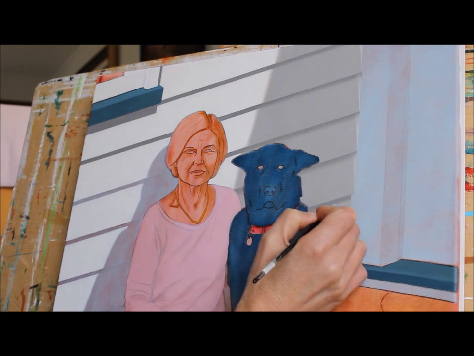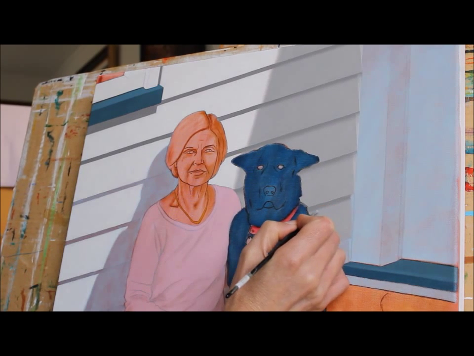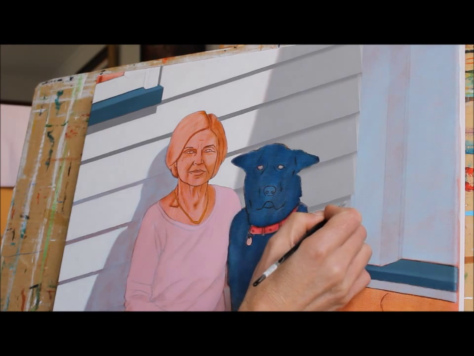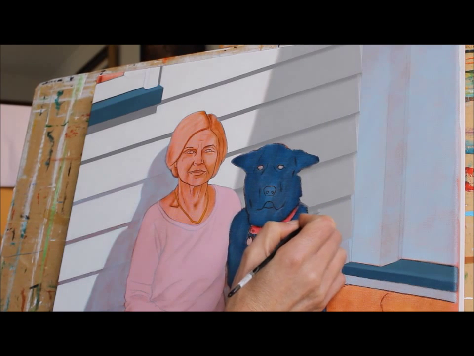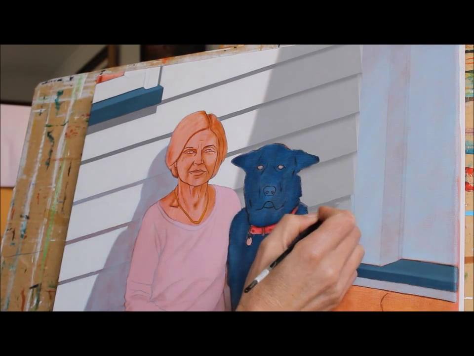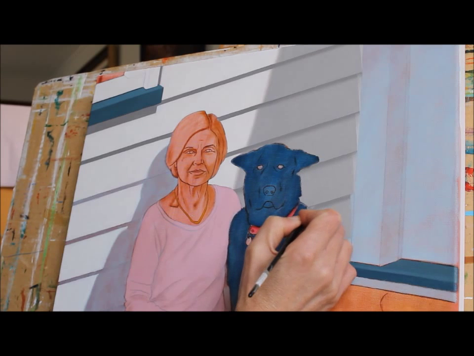drag it across that join. And you're just feathering the paint together until you're happy with it.